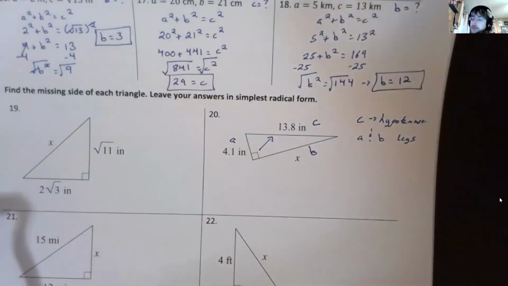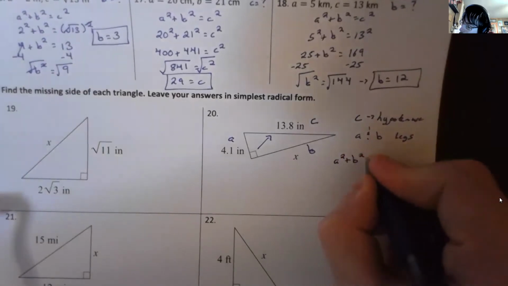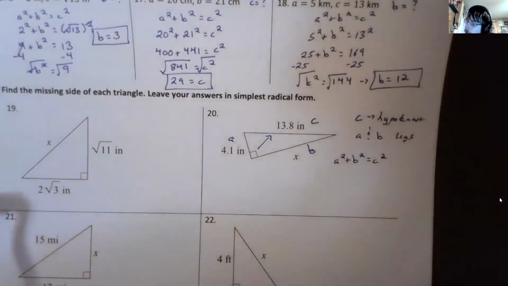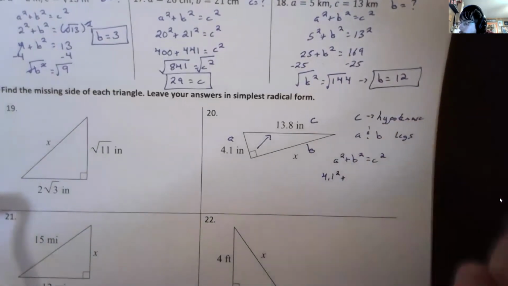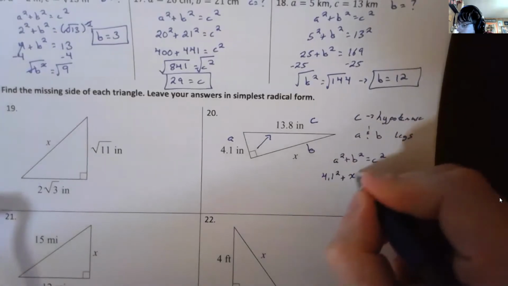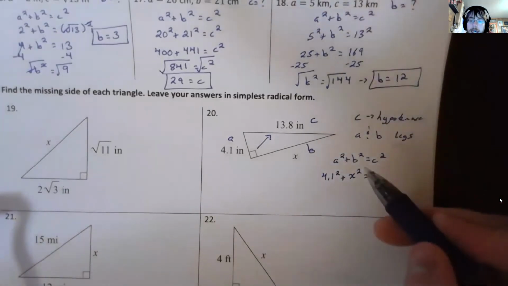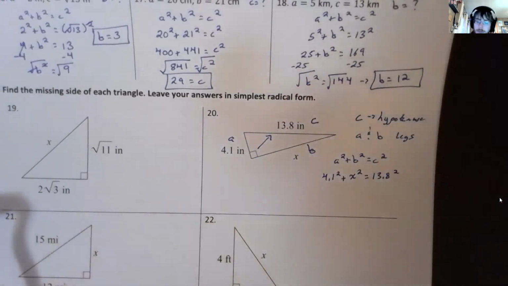And then we're going to set it up the exact same way. So A squared plus B squared equals C squared. We know A is 4.1 squared. We don't know what B is. Well, we know it's X, so we'll just put X squared here. And C is 13.8 squared.